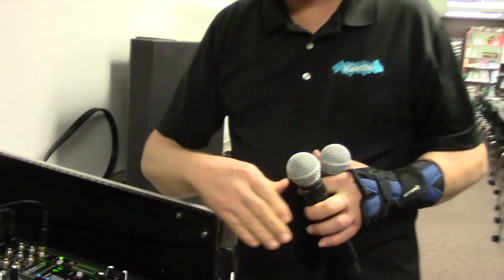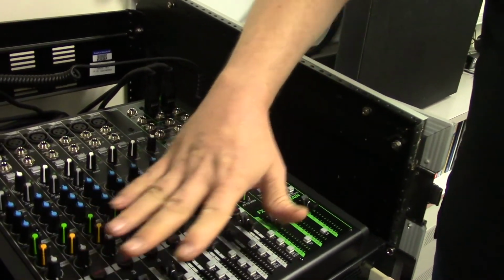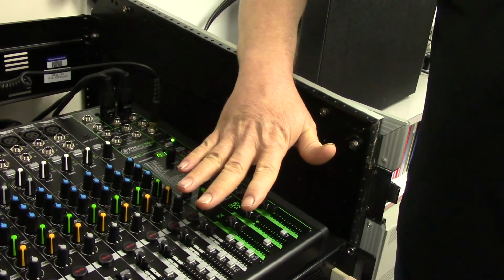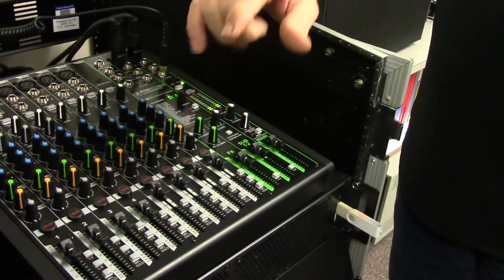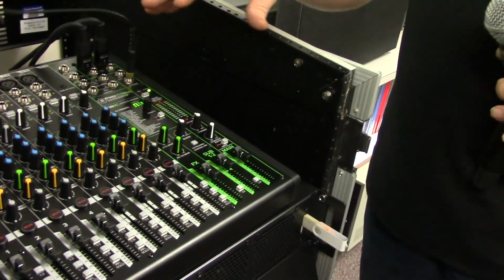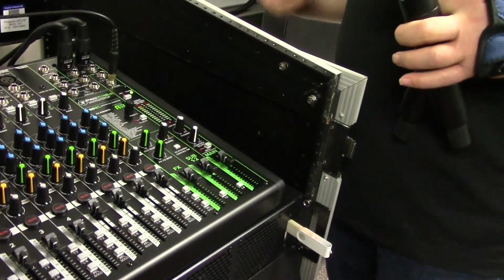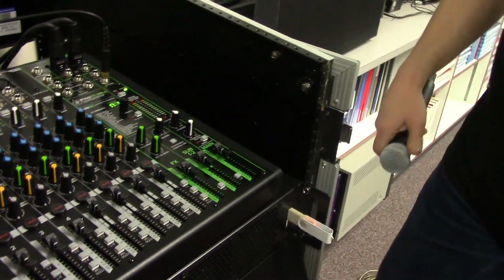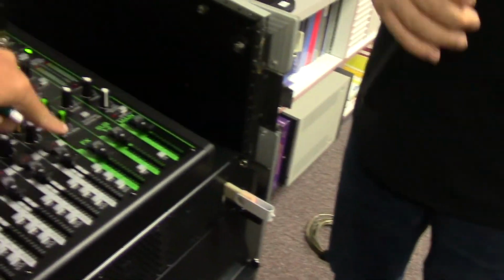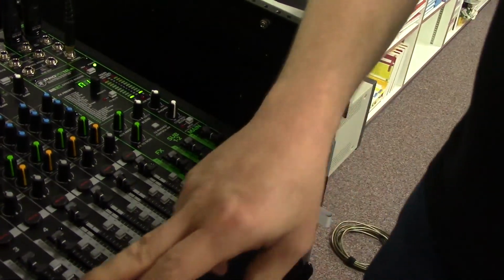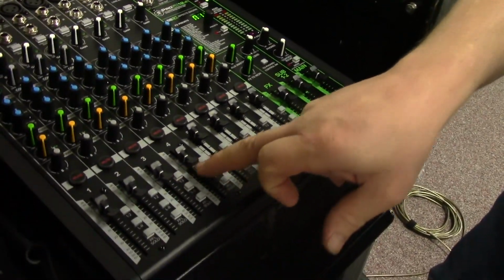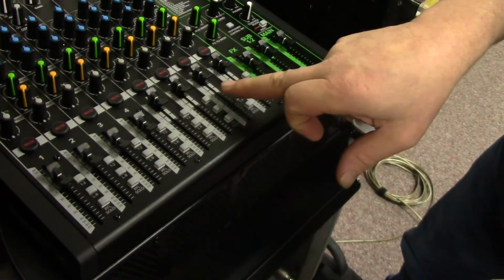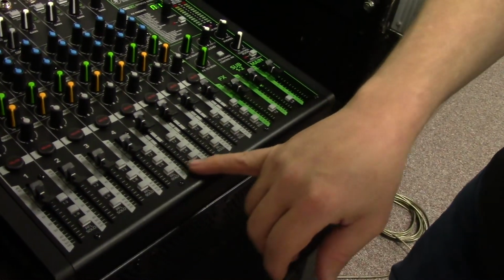Keep in mind, what this does is mix all of these in. So if you want one to stand out, you click that solo and it takes priority over the others. Notice that you have a 1 and 2, a left and right, and then this PFL solo.